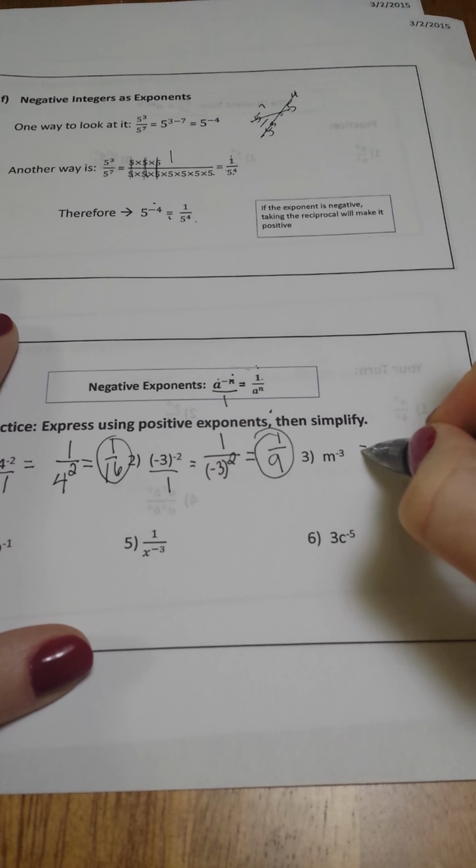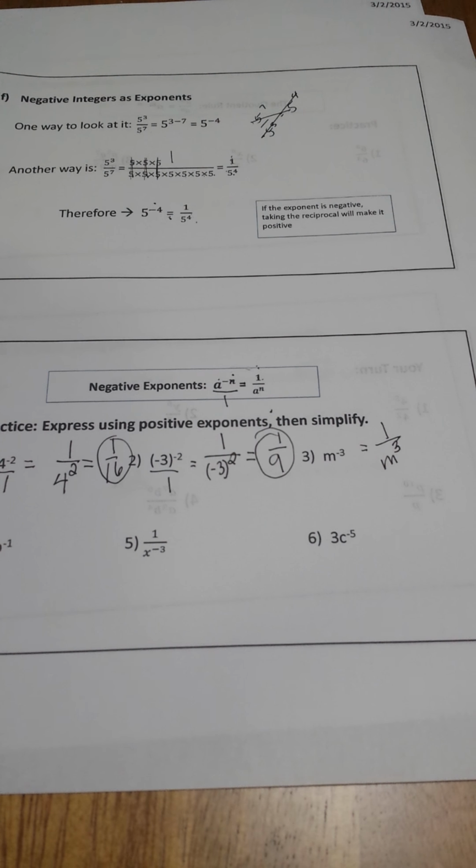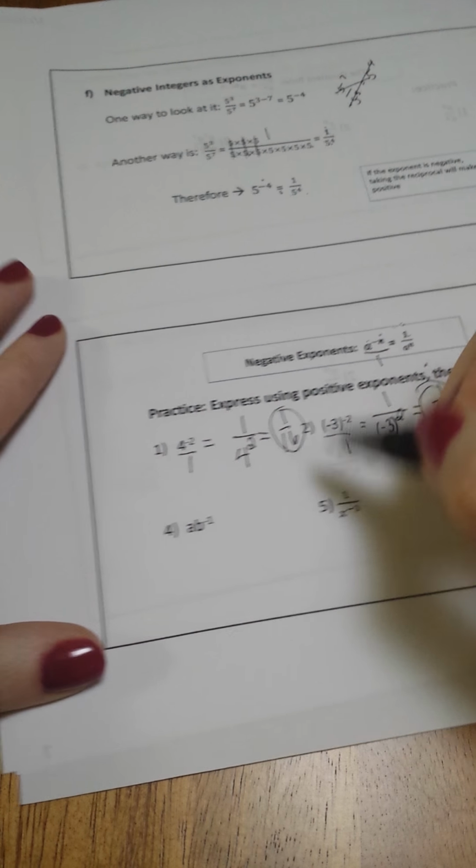M to the negative 3, that's going to be the same as 1 over m to the positive 3. And that's done because we don't know what m is. We can't simplify that any further. Okay, just applying that rule.